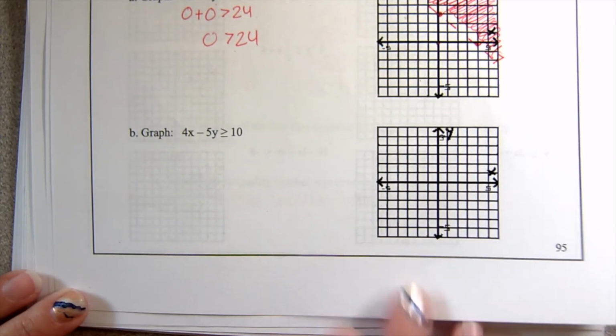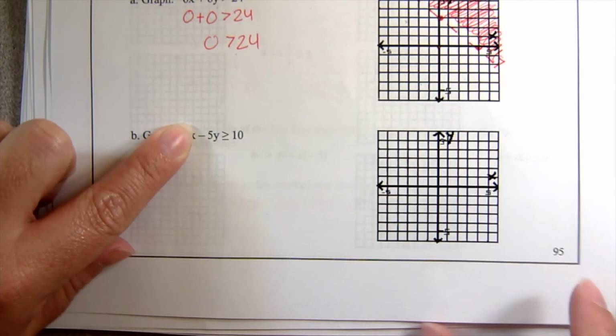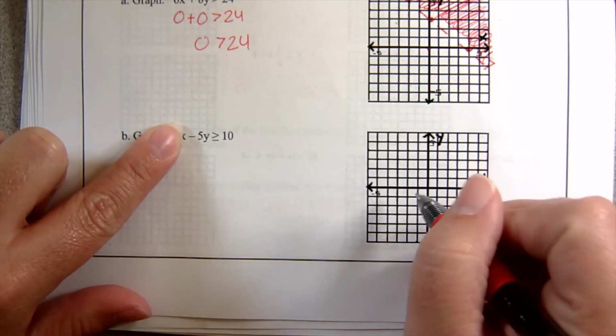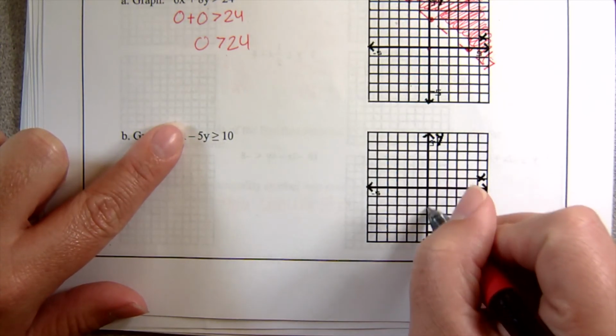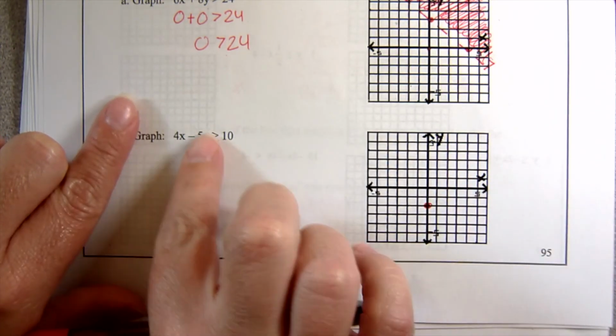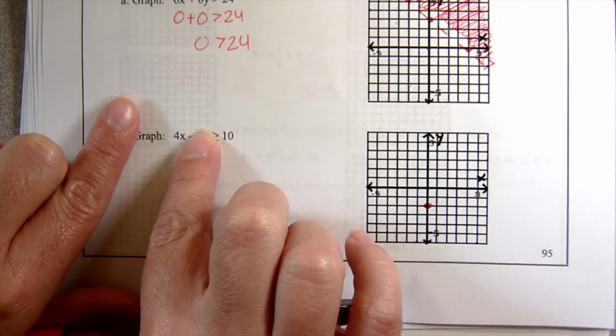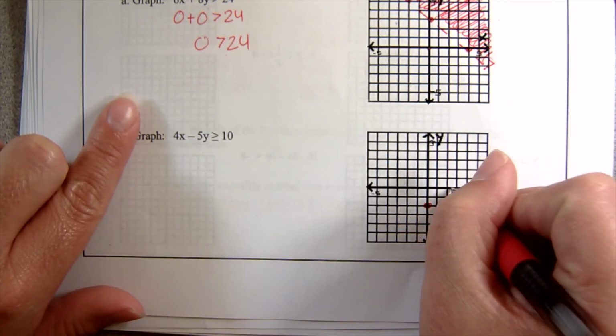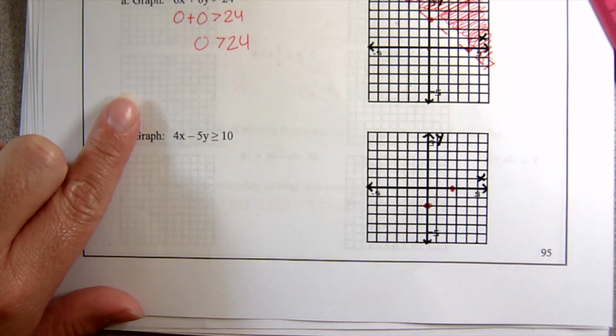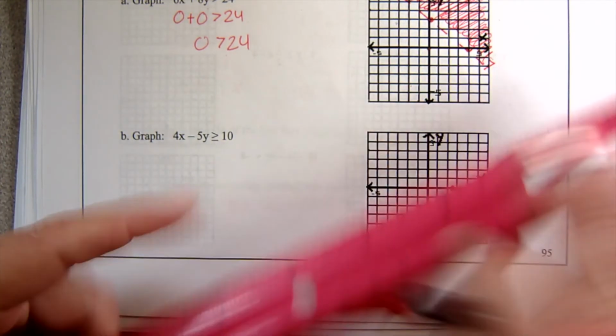Part B. What is the y-intercept? The y-intercept. Negative 2. What is the x-intercept? 5 over 2, which is 2.5. Is that solid or dashed? Solid.